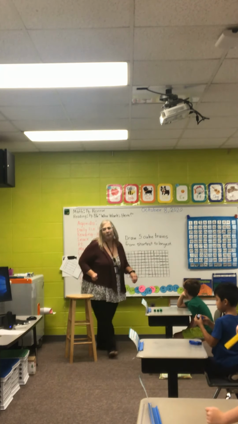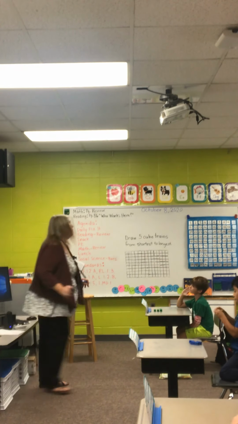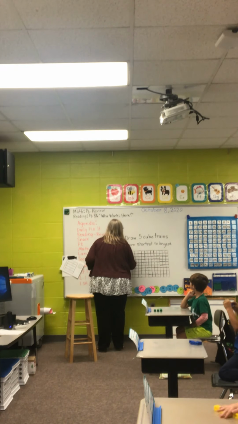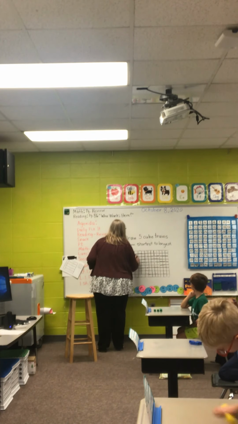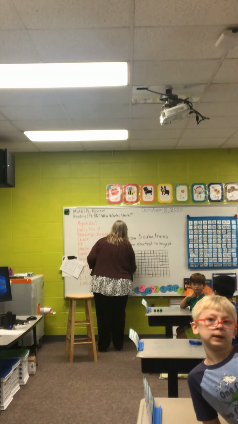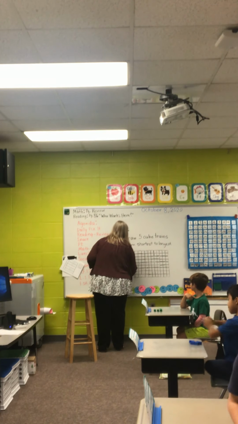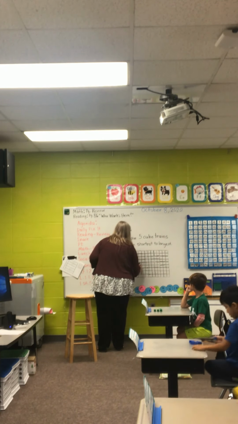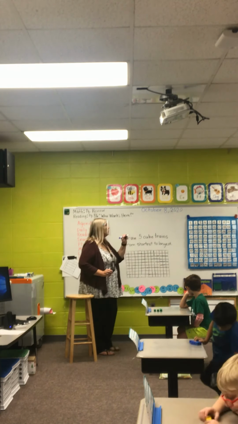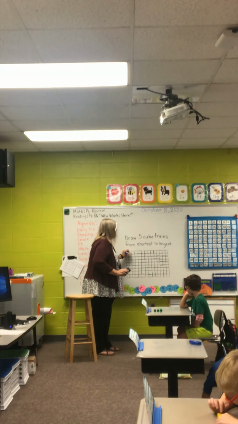Alright, now I'm going to let a couple of you come up here and show me your cube train. When you come up, I want you to draw it, fill the block in, because I believe when you have your test, you need to know that a cube is this size, okay?